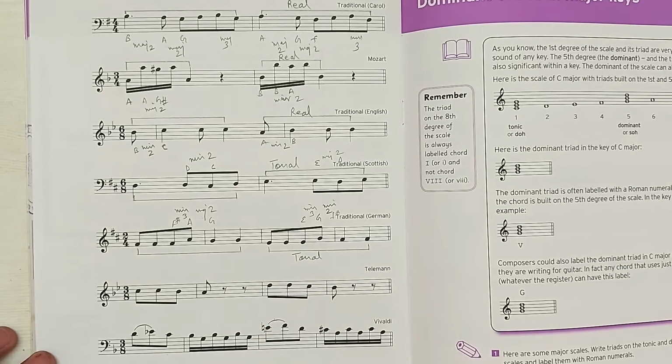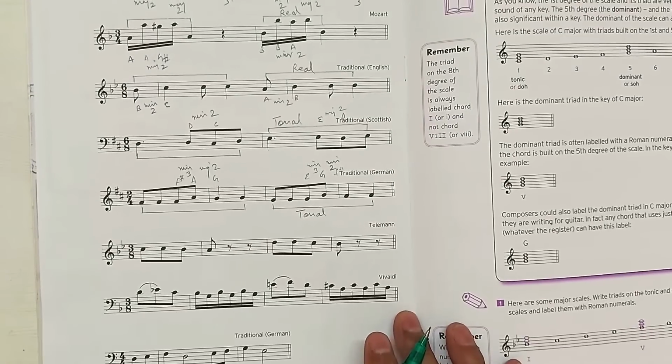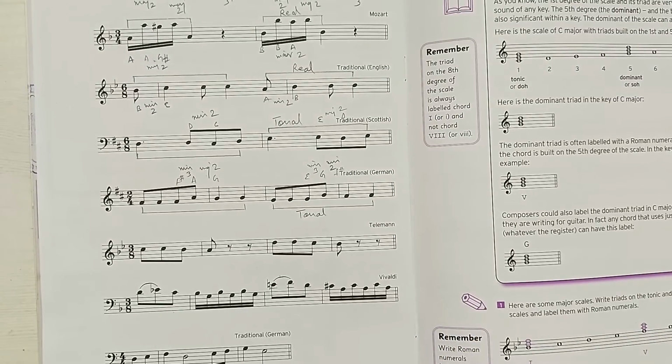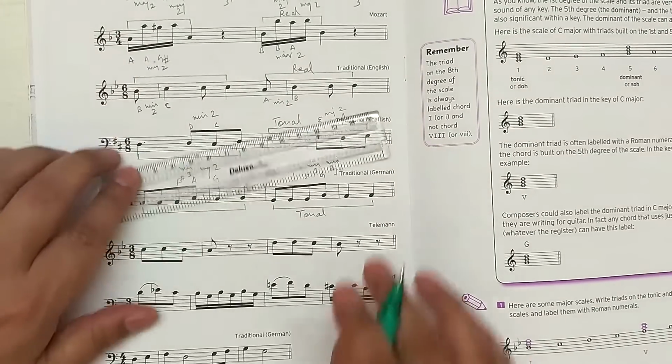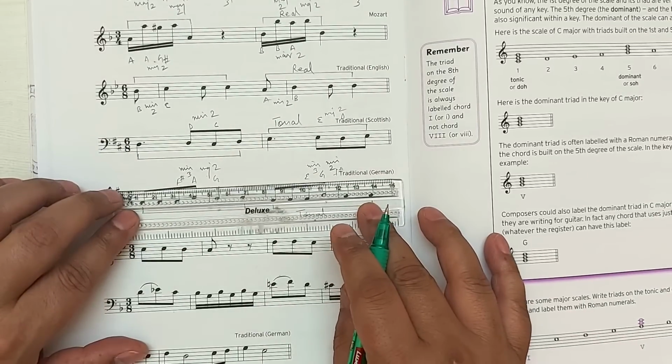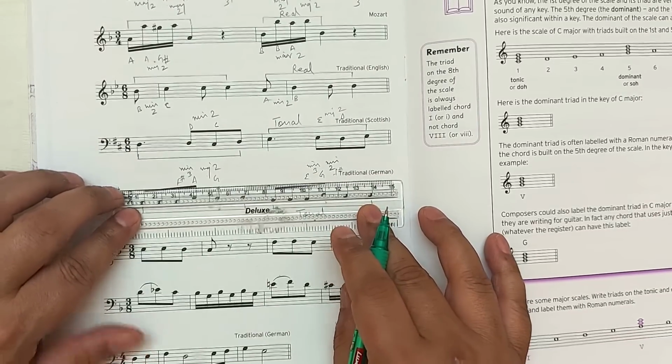Okay, let's move to the next one. Let's create the pattern first. So pattern, we're going to follow this pattern.